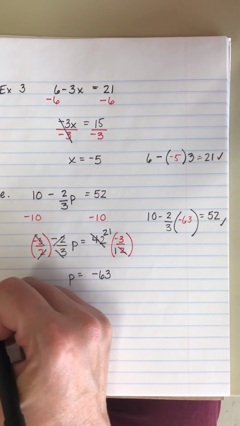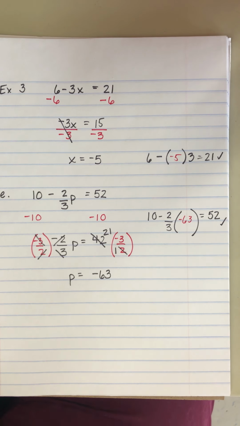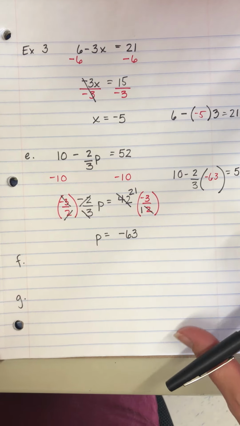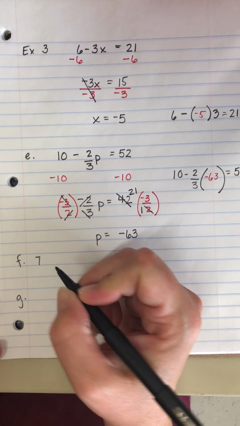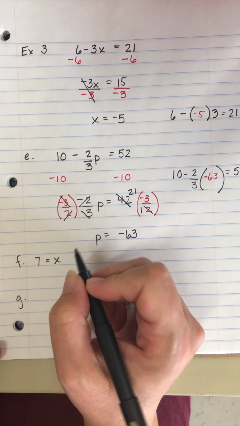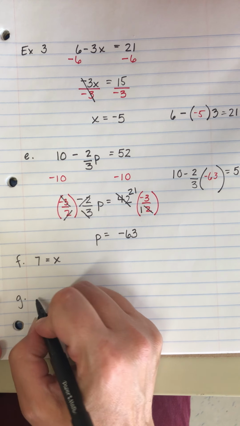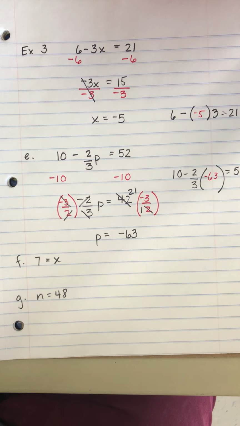All right, you guys do F and G. Pause the video, do F and G, come back for your answers. Circle them if they're wrong. Okay, the answer to F is x equals 7, right? And the solution to G is n equals 48. If you got them wrong, circle them. We're going to go over them tomorrow.